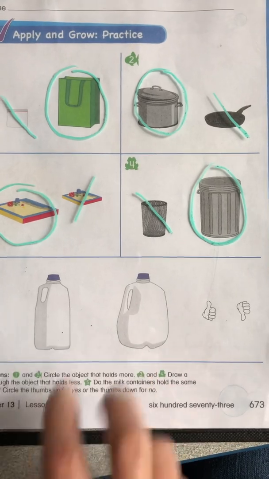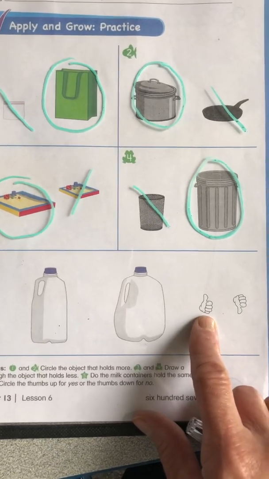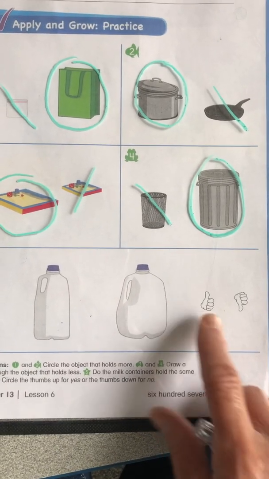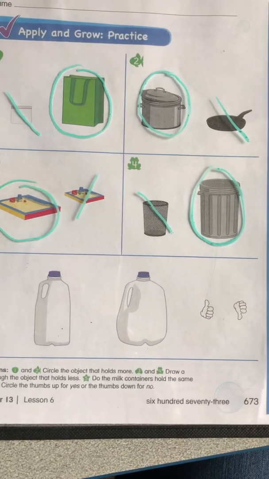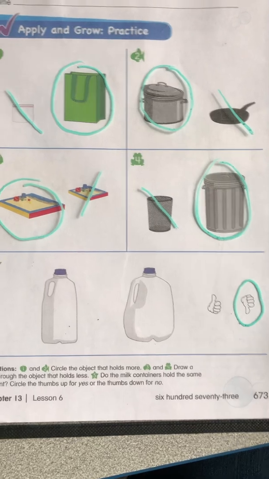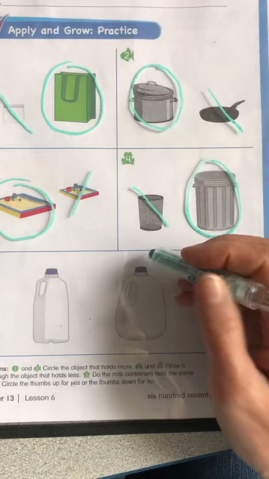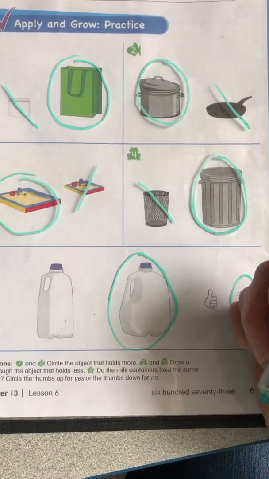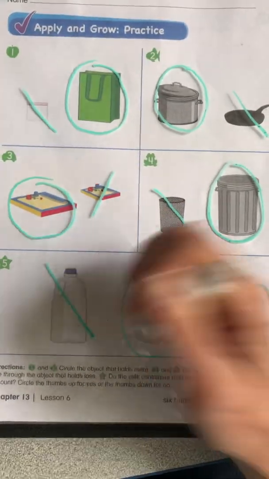So are they the same? Thumbs up, do they hold the same amount? Or thumbs down if they don't. You should have circled thumbs down. Yeah. So since this one holds more, we're going to circle it. This one holds less. I'm going to slash it.